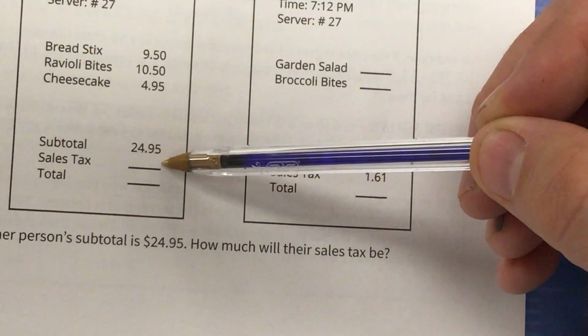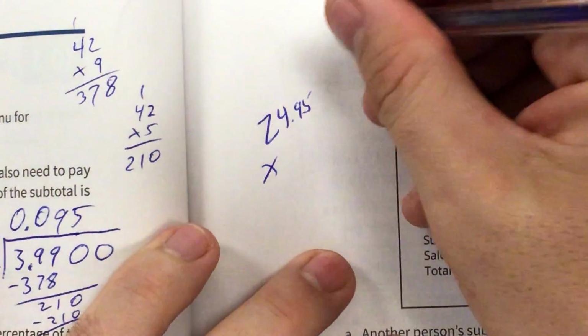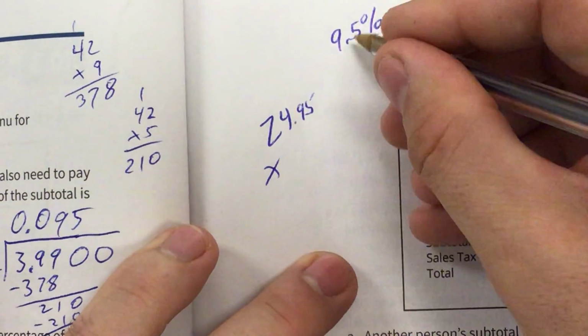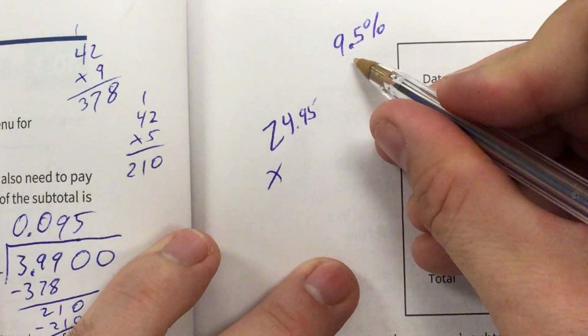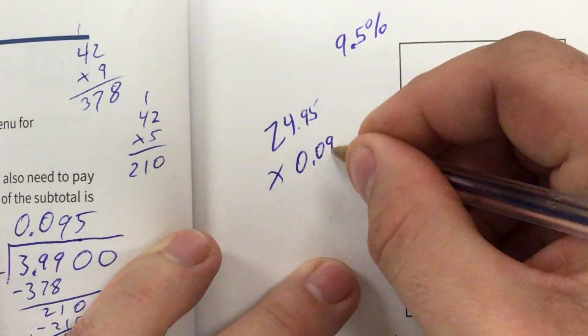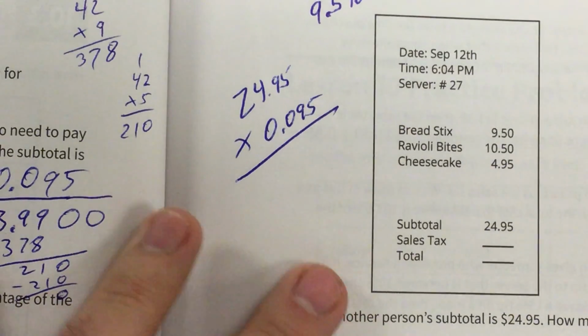Figure out our sales tax. So 9.5%, 24.95. What is 9.5% as a decimal? 0.95. Move it over 2 spots to the left, right? 0.095. Multiply that out, see what you get.